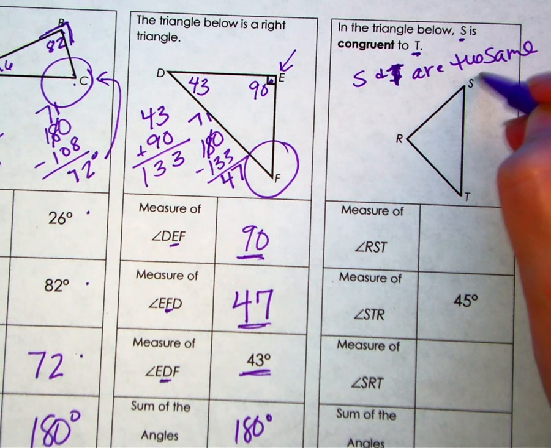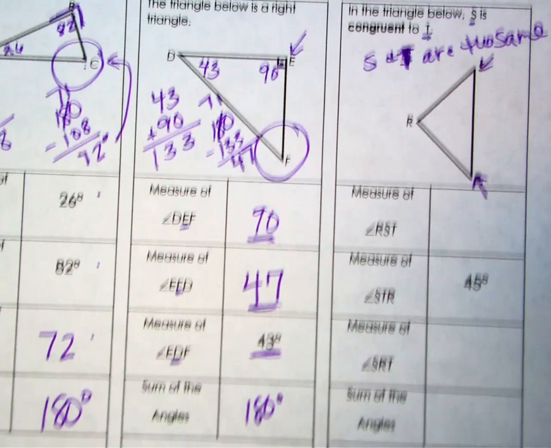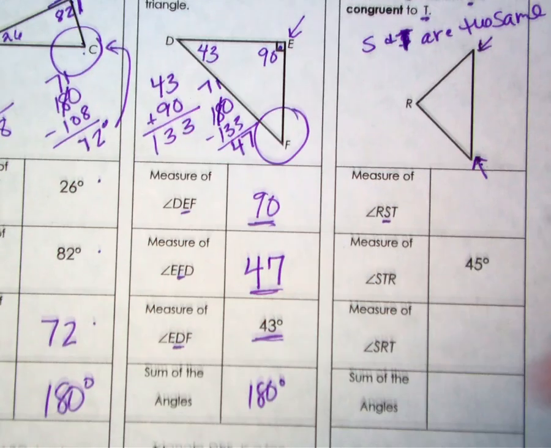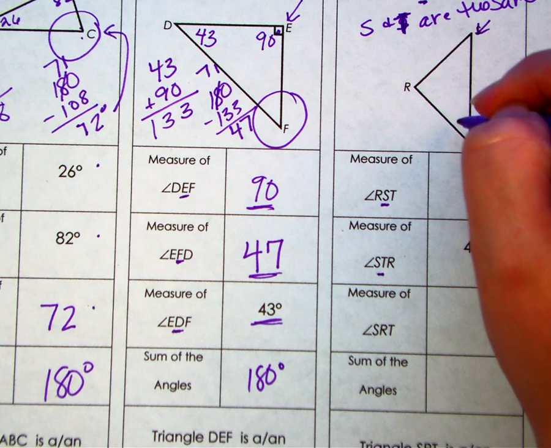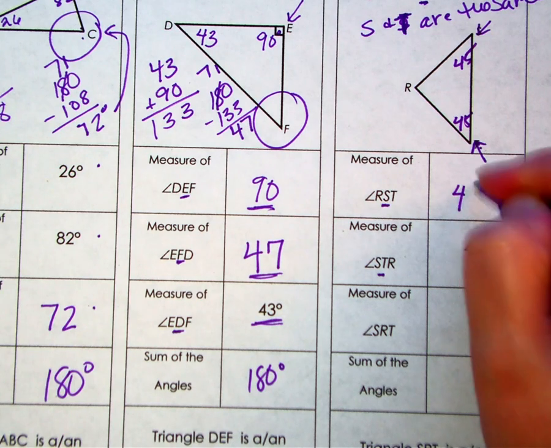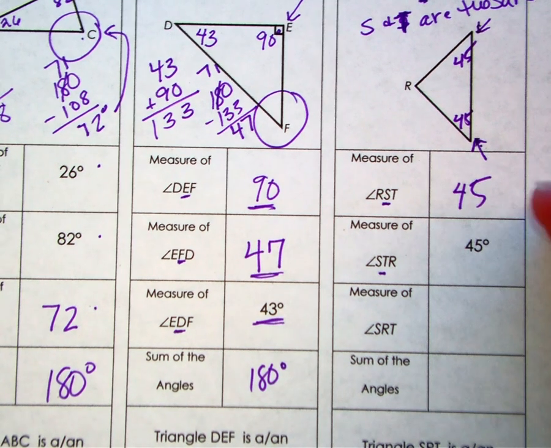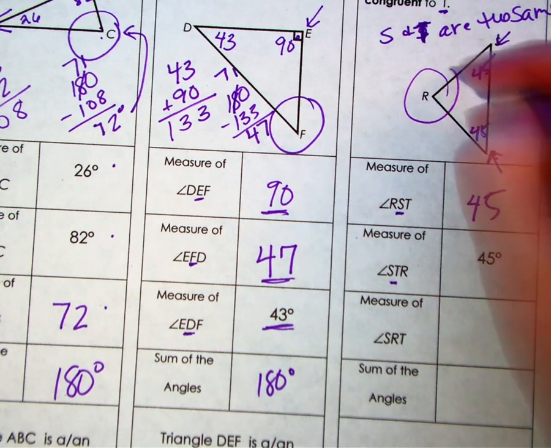So angle S and this one right here, those two are going to be the same number. So S is here, and look, they gave us T. If I know T is 45, that means S is 45. And that's not doing any math yet. That's just knowing and understanding the word congruent. Now we just have to solve for R.